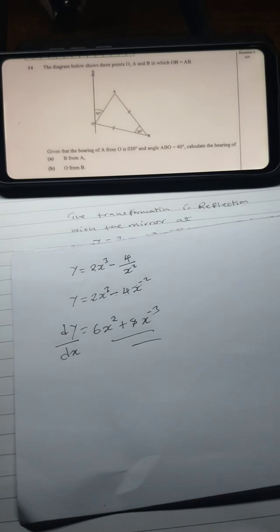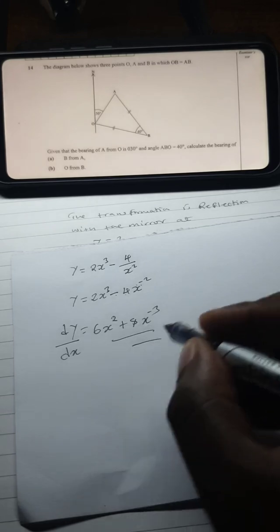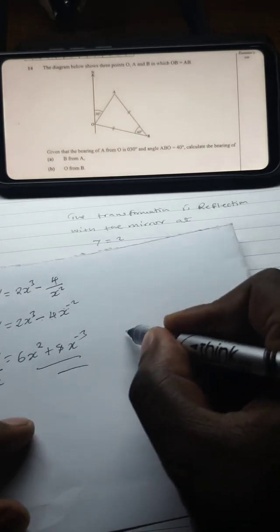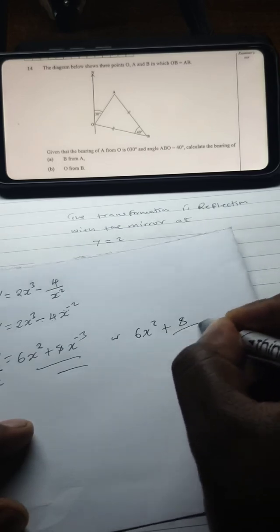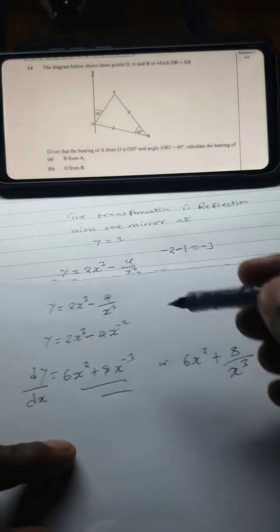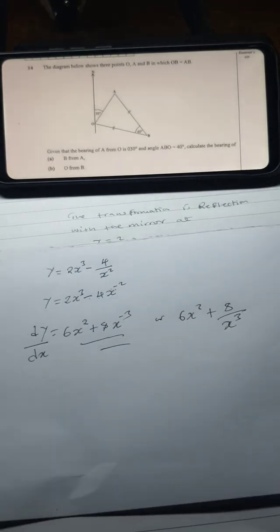Let's remove the negative from the power. So what Mr. Kennedy is saying, we can also express this as 6x squared plus 8 over x to the power 3. Let's express it first.